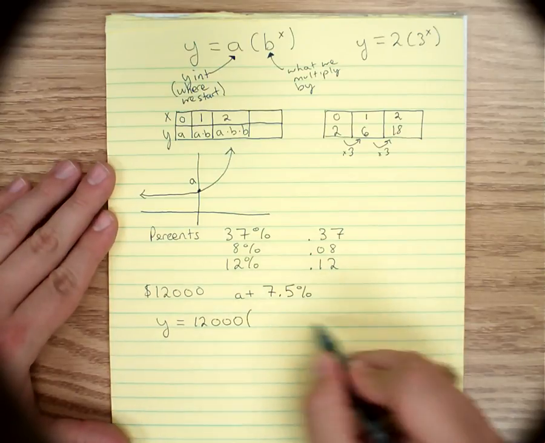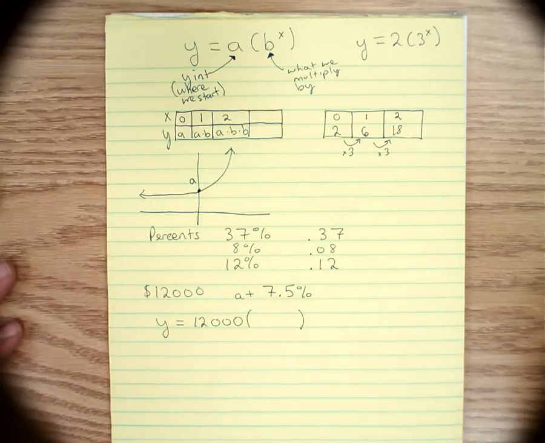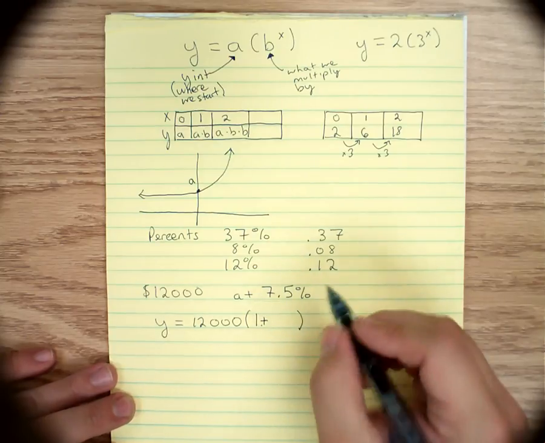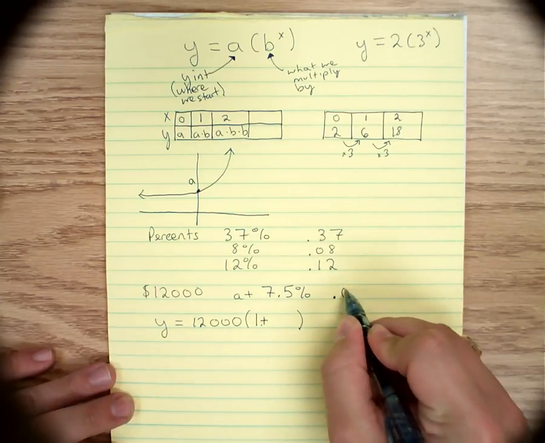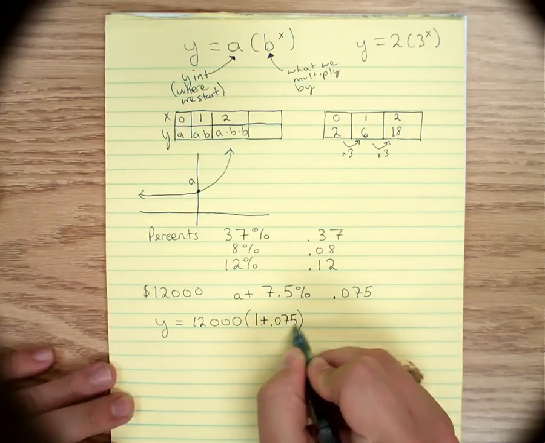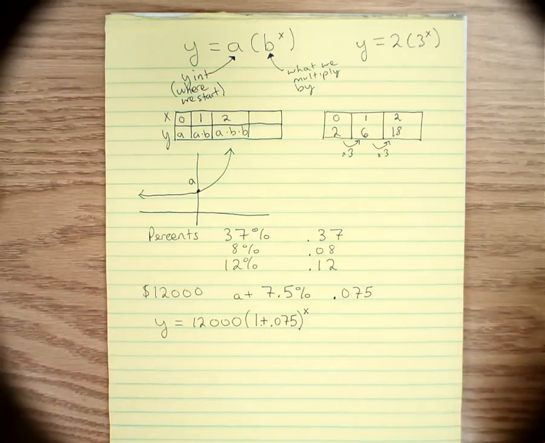And then what will go in here? No. If I multiply it by 0.075, it'll get smaller. Yeah, because I have to have 107.5%. So I have 1 plus our rate. So that 7.5% is 0.075. So 1 plus 0.075 to the x.